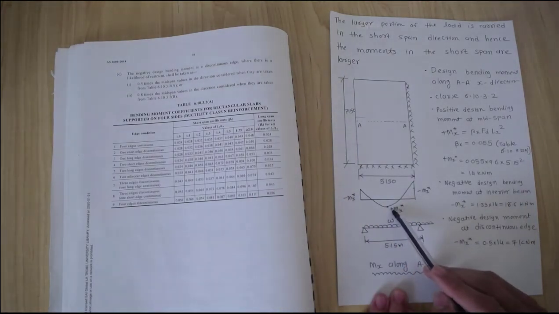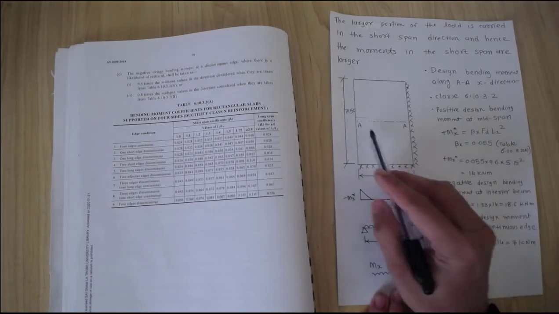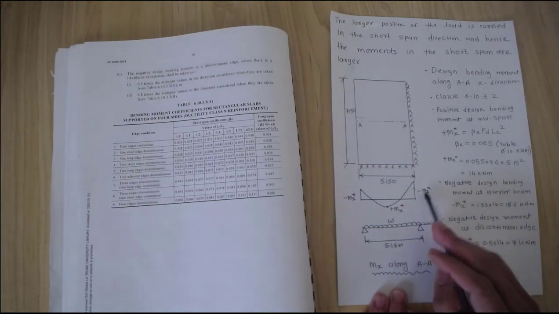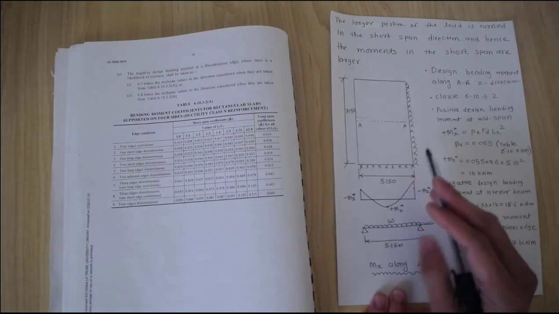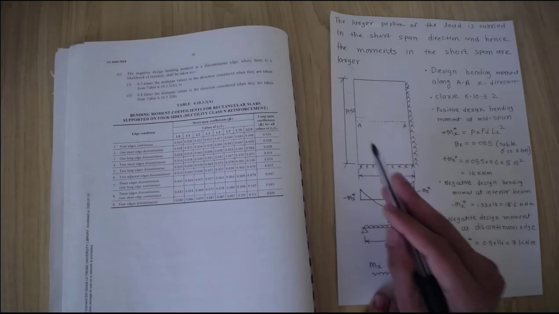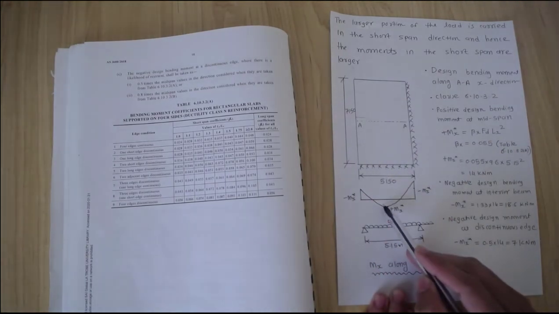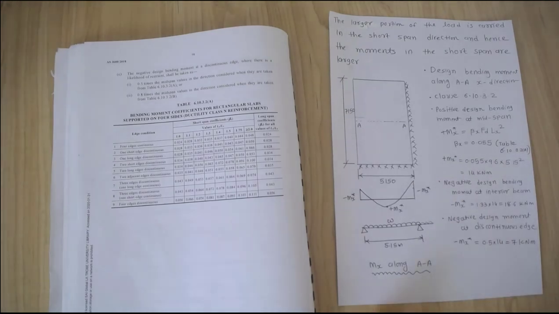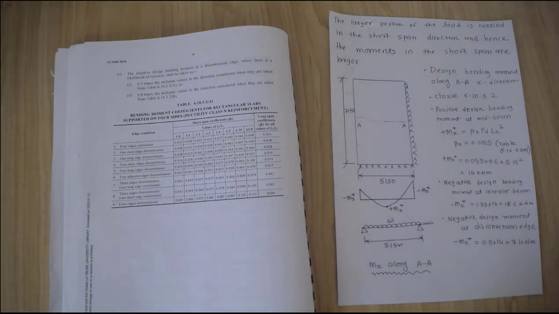These bending moments allow us to see what reinforcement is required at the mid span, what reinforcement is required at the interior supports, and what reinforcement is required at this one. Please note here we need the bottom tensile reinforcement, and here top tensile reinforcement. We continue in the next video calculating the reinforcement. Thank you.